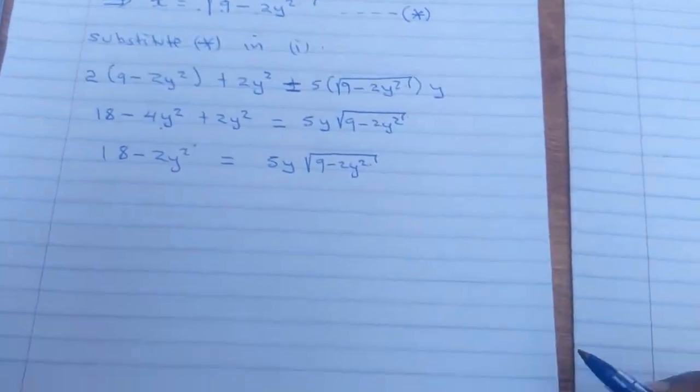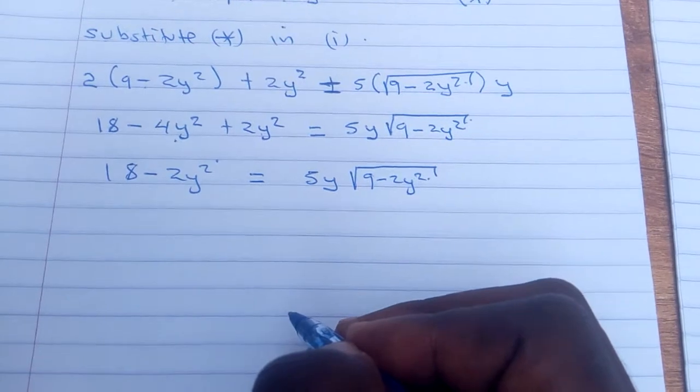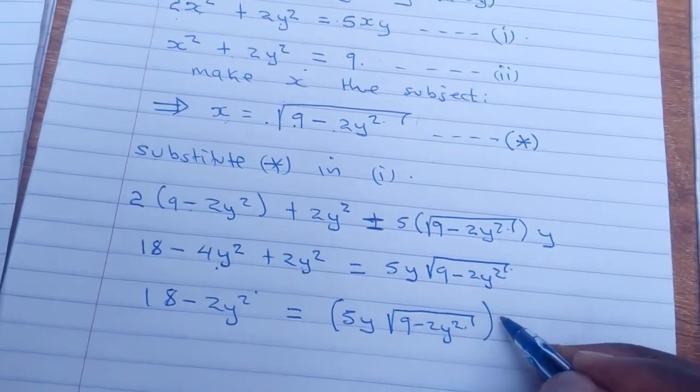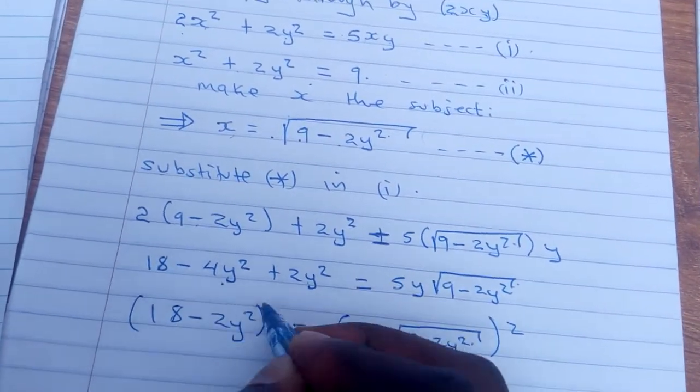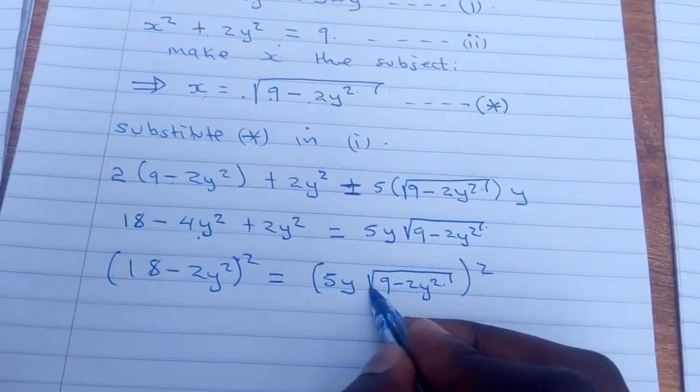Now there is no way we can move further other than removing the square root sign. It's the only way to go. So we shall square both sides. We shall square this side, square this side. My squaring is just interested in removing this root sign because you cannot go any further with it.